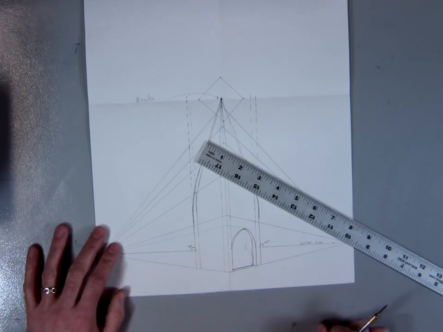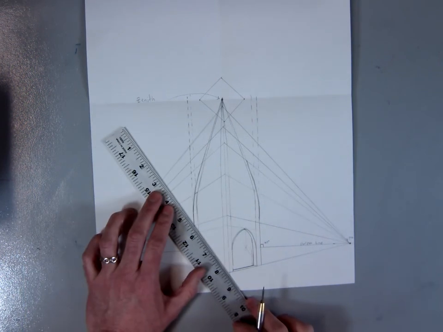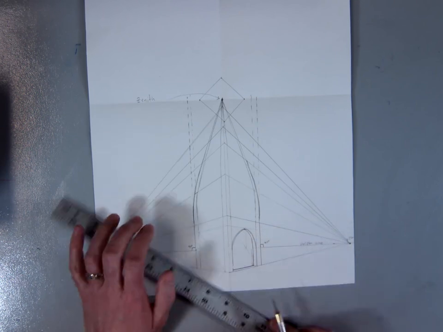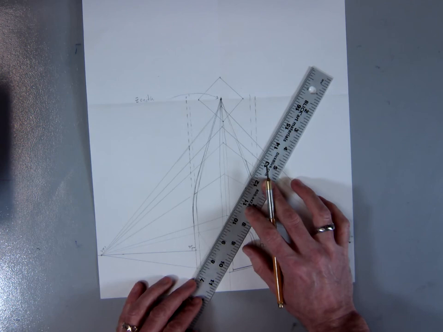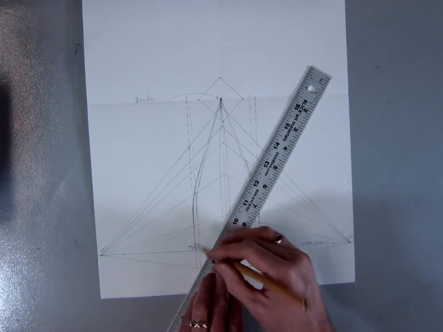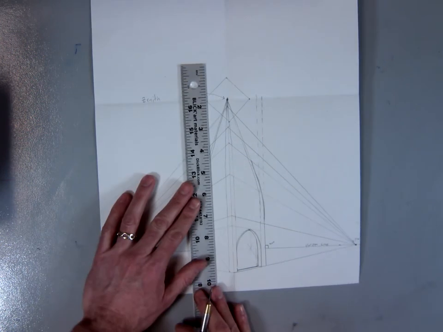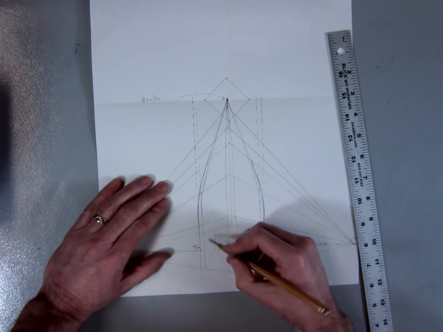Then you would flip that over and do the same thing. You'd want to find the center point. Vertical line to find the top of the dome. Start at the horizon line.